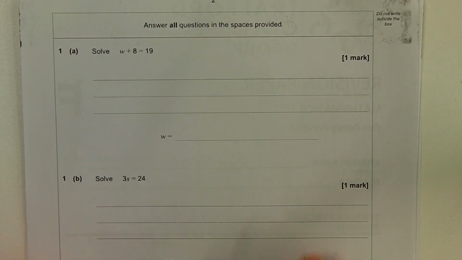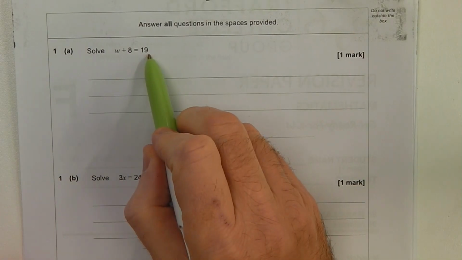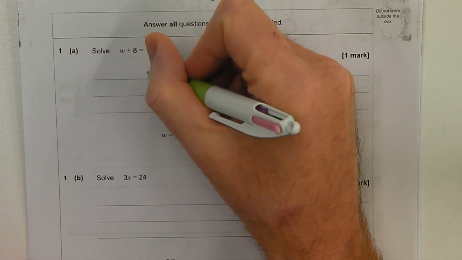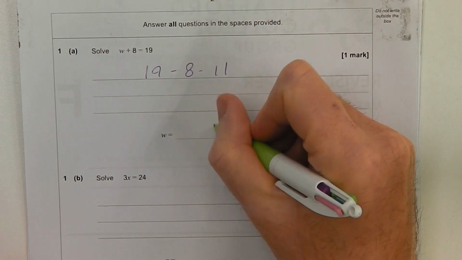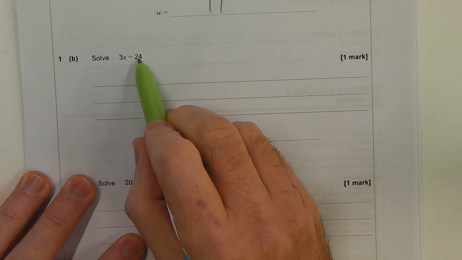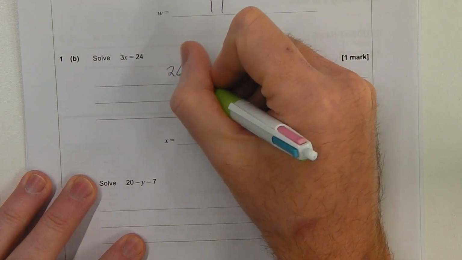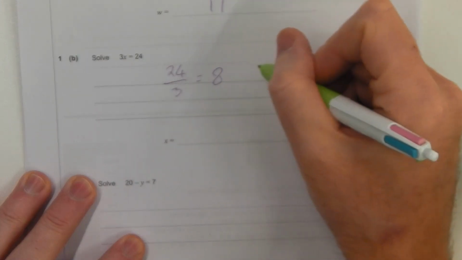So first couple of questions, we're just dealing with basic algebra. So we know something plus 8 gives us 19. So we do 19, take away 8. I get 11. And that's my answer there. Likewise here, we've got 3 times something gives us 24. So I do 24 divided by 3, and that gives me 8.